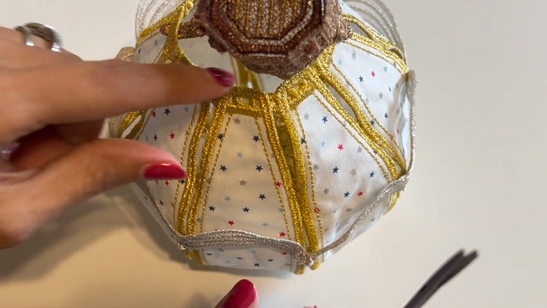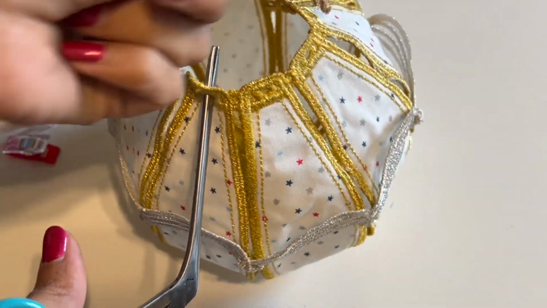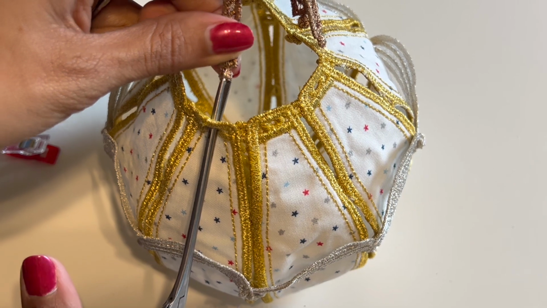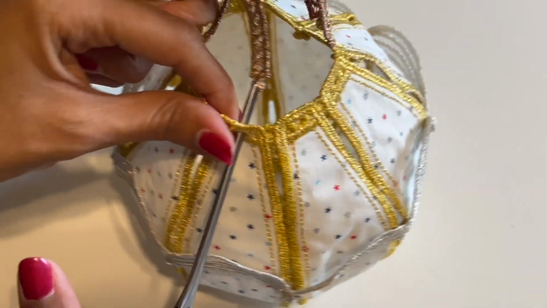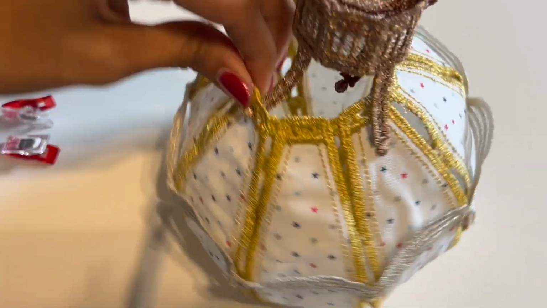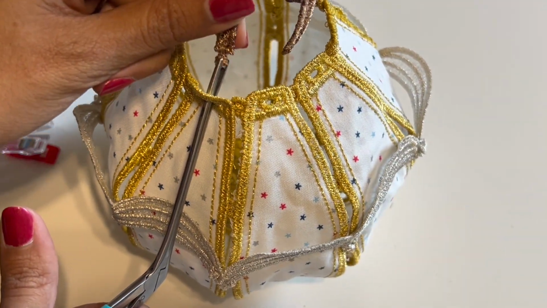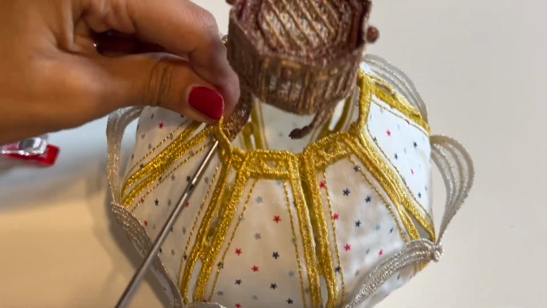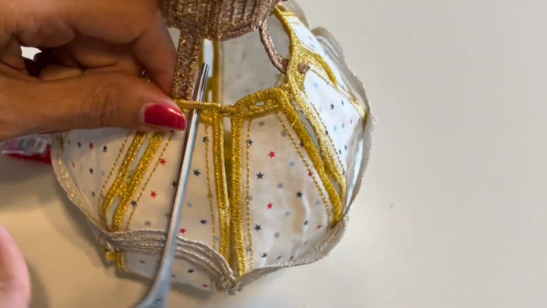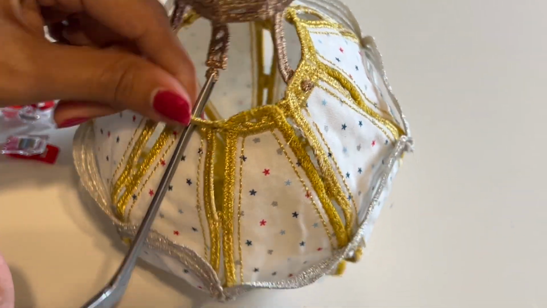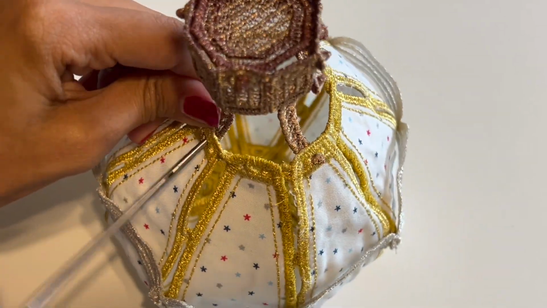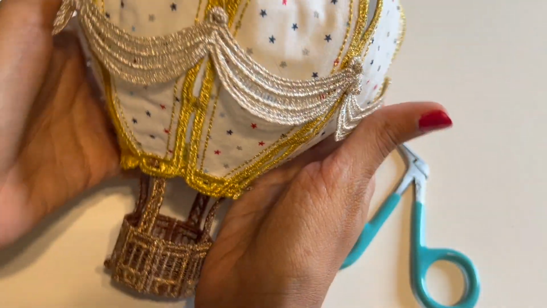All right, skip one, come to the next. And that. Okay. One. Go. Go. There we go. Oh my goodness, it's so cute.